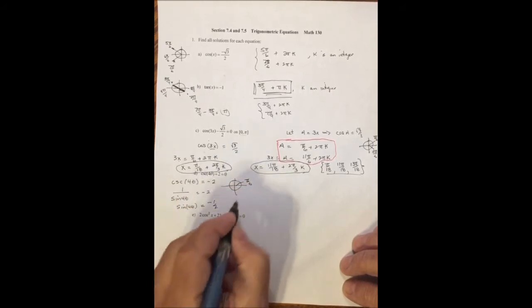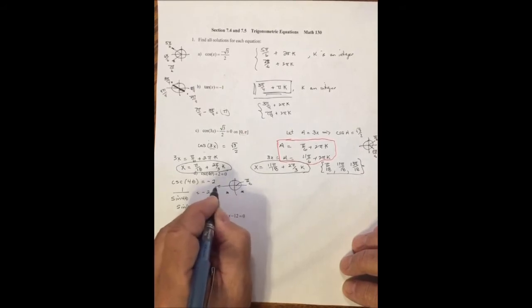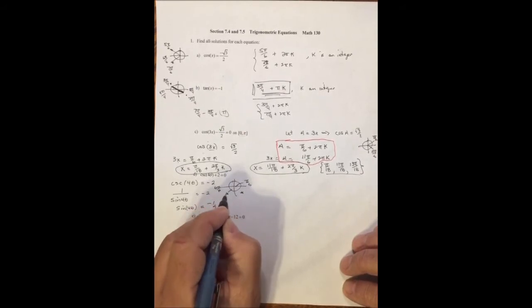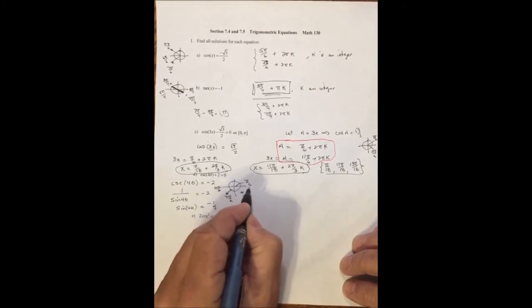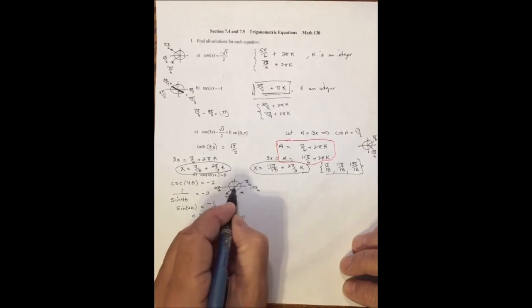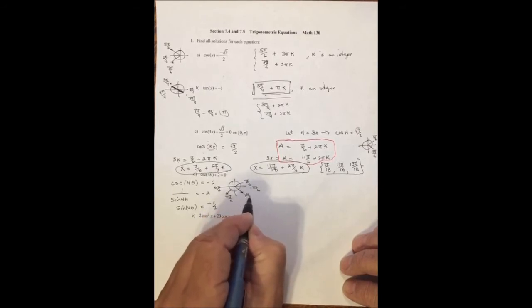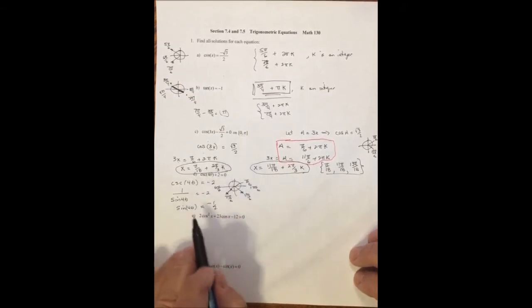But now that's a minus 1/2, which means we're in this quadrant and this quadrant. Here's pi, which is 6 pi over 6. So our answers are 7 pi over 6. Now this would be 2 pi, which is 12 pi over 6. So this is 11 pi over 6. Okay, so those are my two candidates.